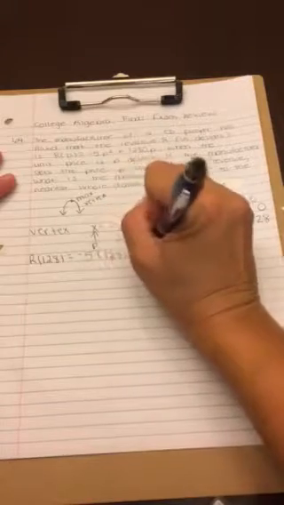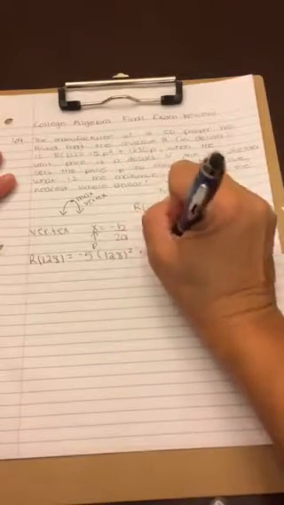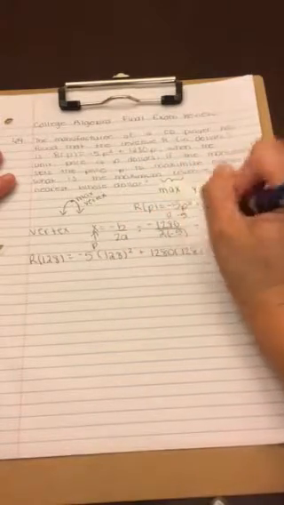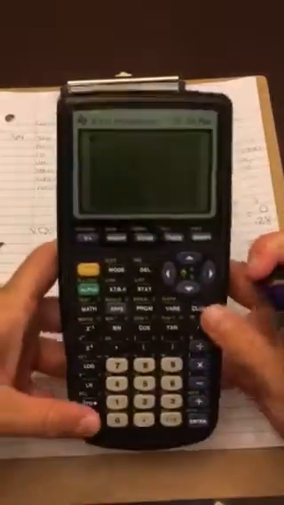So that's going to be the X value, or in this case, the P value that I'm going to plug in to see what the maximum Y value is. So R of 128, so I'm going to plug in 128 into my function. So negative 5 times 128 squared plus 1,280 times 128. And that will give me my output, which is my Y value. So plugging this into my calculator.